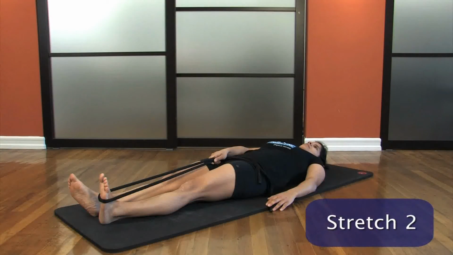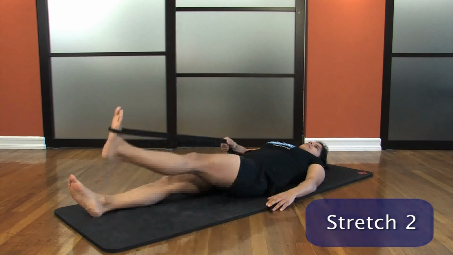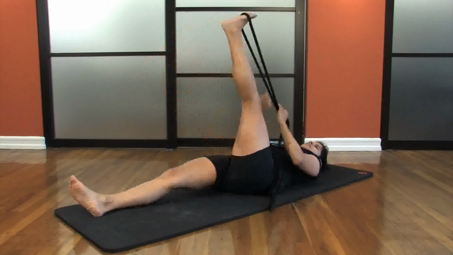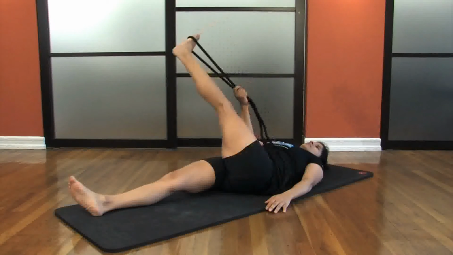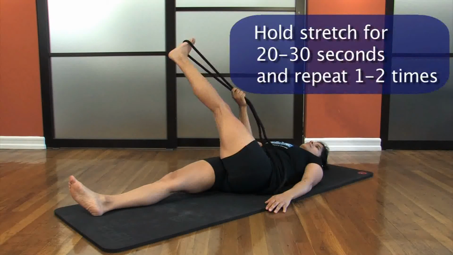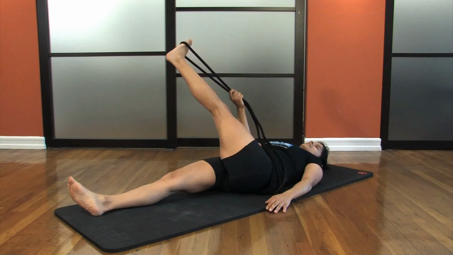The next exercise we're going to cover for the IT band is an IT band stretch. Start by having the patient maximally flex their hip and then slowly adduct the thigh across the midline. We're going to hold this stretch for about 20 to 30 seconds, and we're going to repeat 1 to 2 times. You can gradually increase the stretch as tolerated.